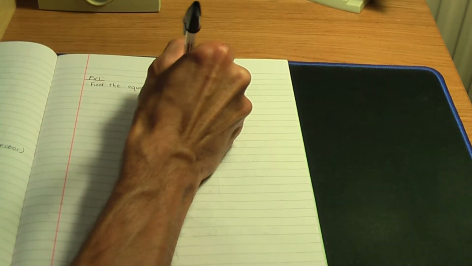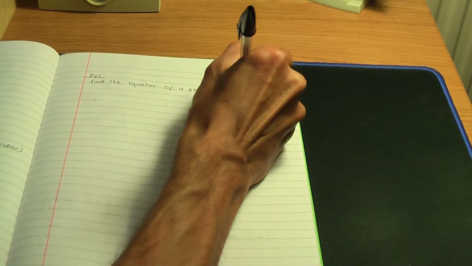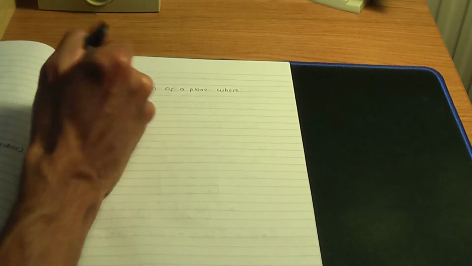Okay, so let's try some examples here. Example number one. So let me take a ruler, red pen, underline that. The question being, let's find the equation of a plane where, so let's do a couple of parts.